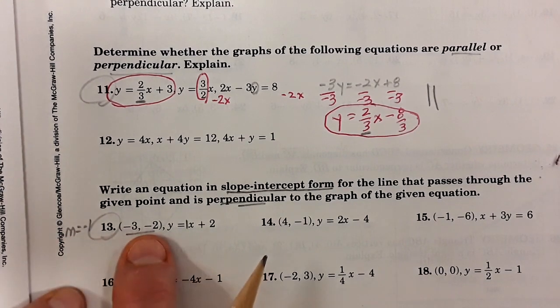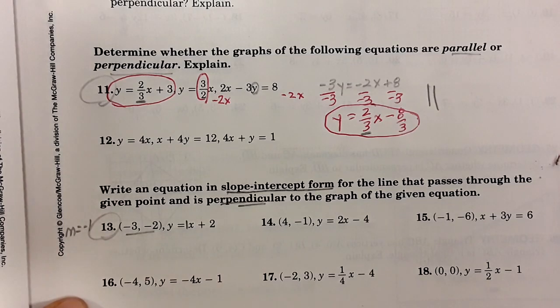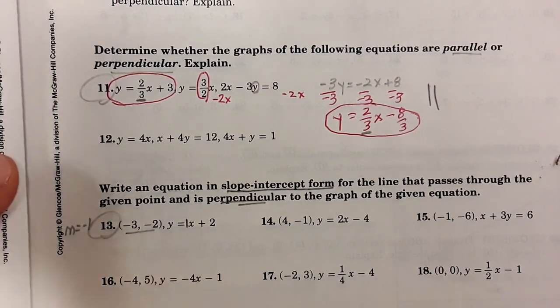I got a point and a slope. That's the slope of the line perpendicular. How many of you are going to use point-slope form? How many of you are going to use y equals mx plus b? All right, let's do it.